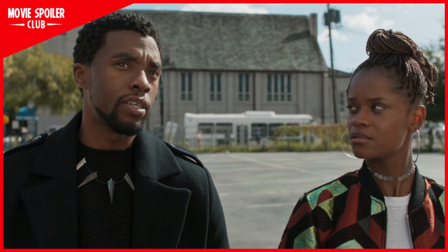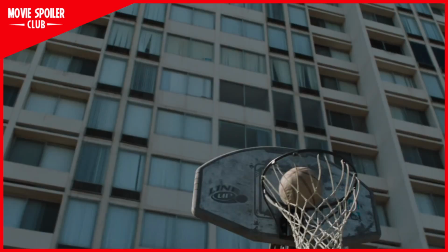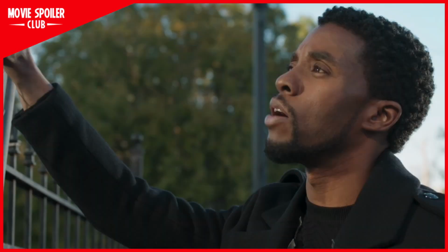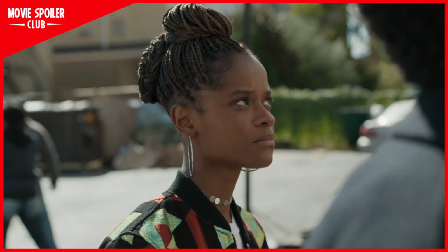T'Challa buys the apartment where the kid Eric and his father live, and turns it into a facility, naming it the Wakanda International Outreach Center. He has decided to bring the Wakanda nation from the shadows into the outer world, and he appoints Nakia in charge of social outreach and Shuri of science and information exchange.